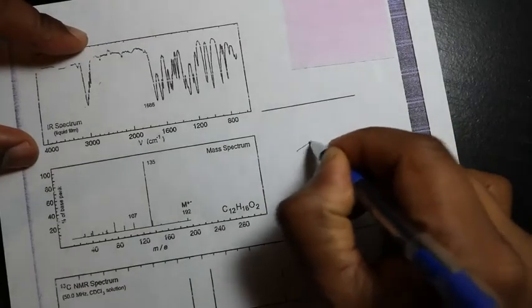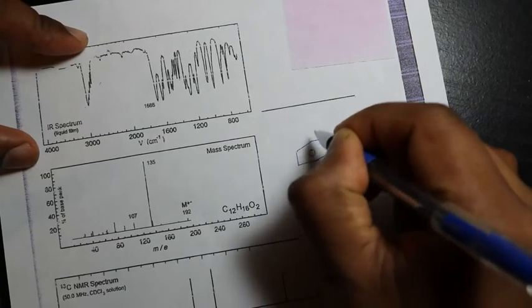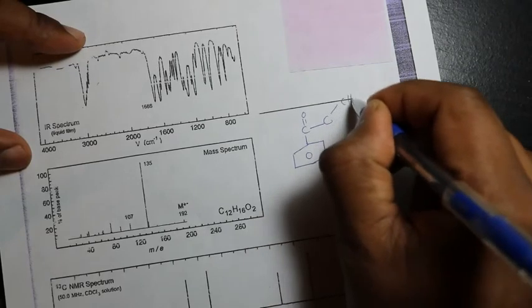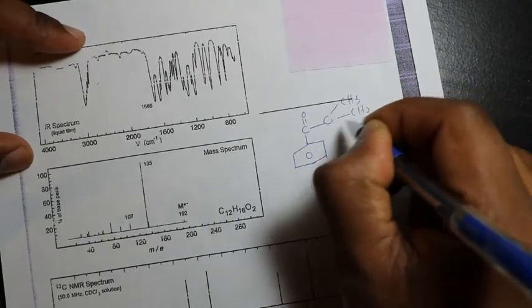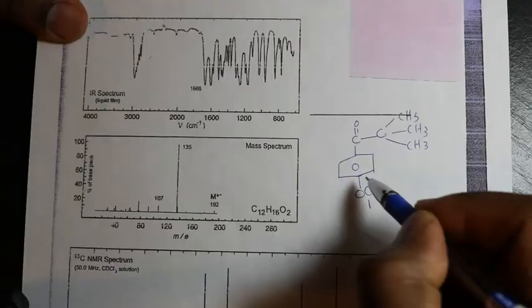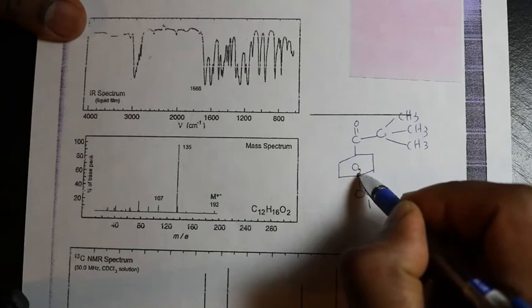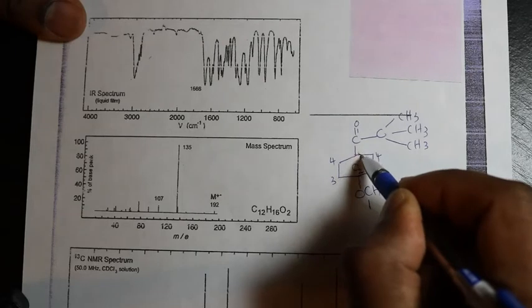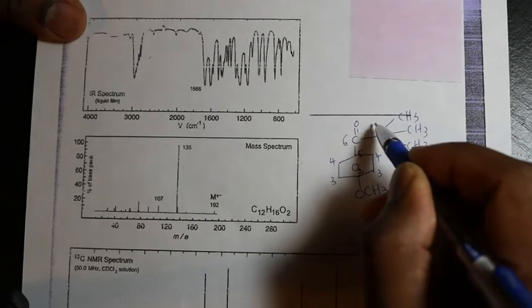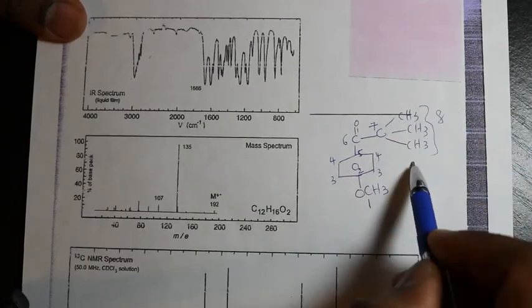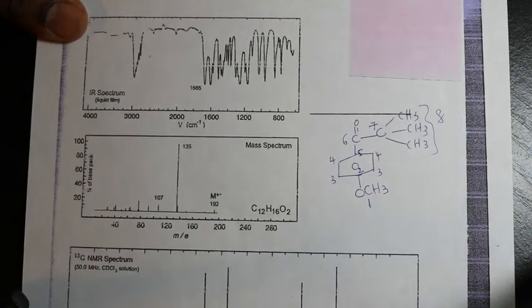Now you need to assign all the peaks. 2, 3, 4, 5, 6, 7, and 8 for these 3 hydrogens, because they are chemically the same.